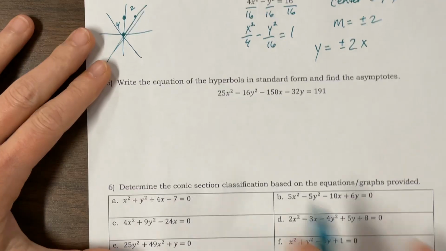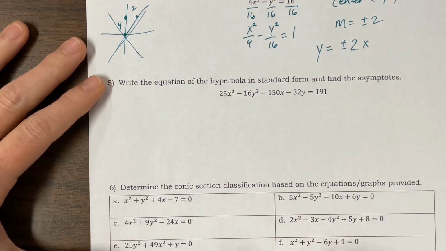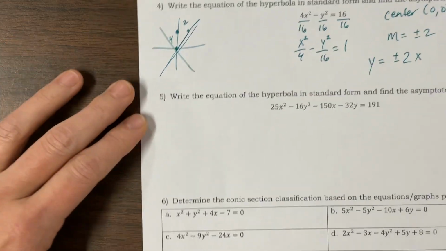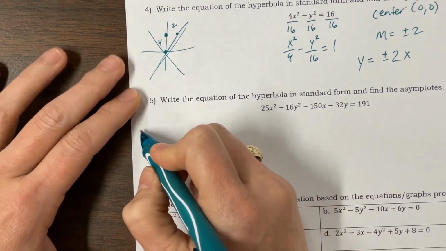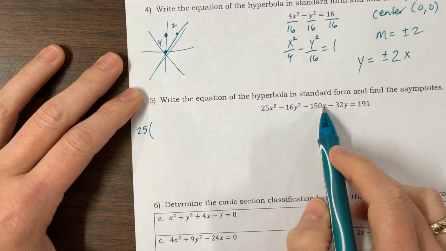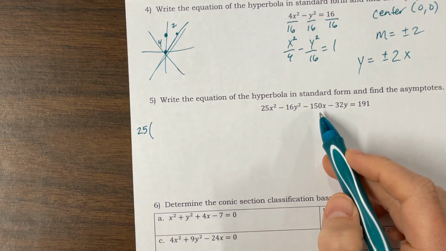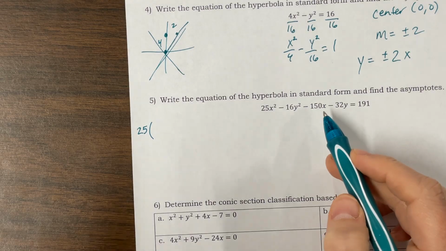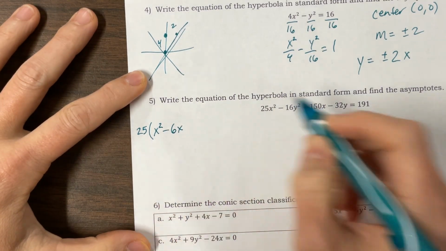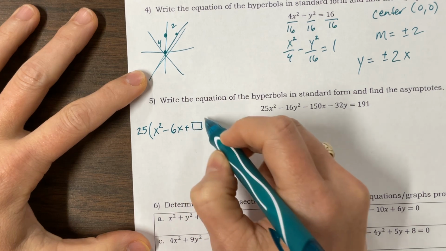Okay. Write the equation of the hyperbola in standard form and find the asymptotes. All right, so on this one, I have to complete the square. I might need more space. I'm going to factor out a 25 from the x squared term, and I have a minus 150. If I have $1.50, I have 6 quarters. So this becomes x squared minus 6x plus a box.